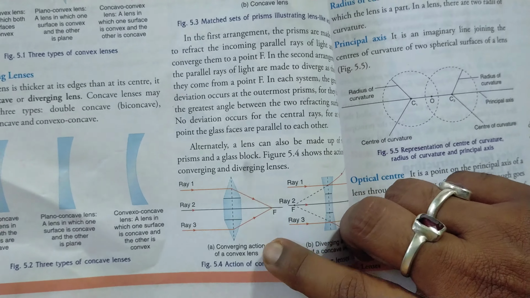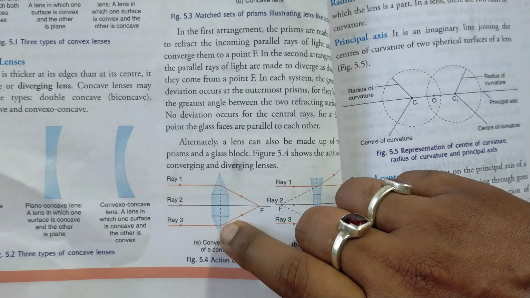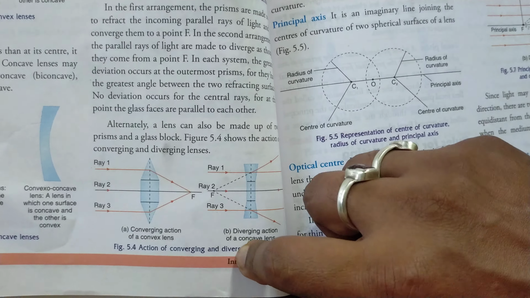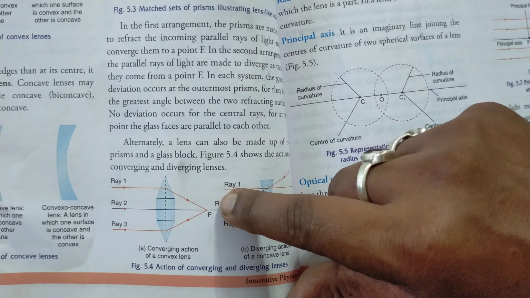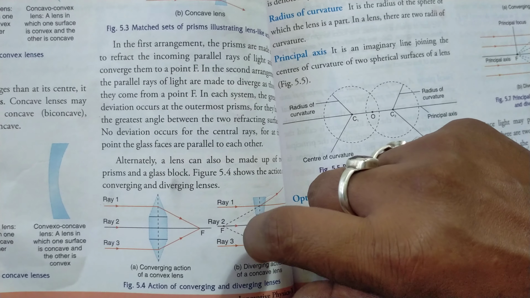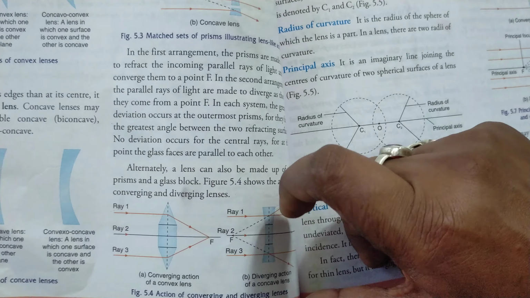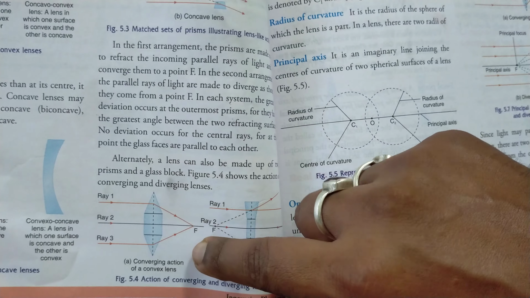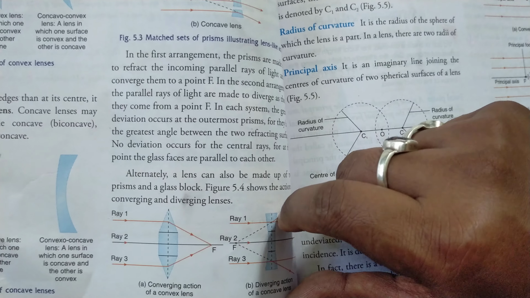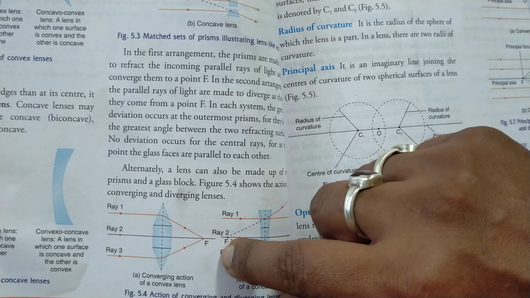Okay, so the converging action of convex lens, you see it is converging here, and this is the diverging action of concave lens because it diverges the ray of light. Ray 1 is falling here and it goes away, but it is producing a focus in front of here. That means opposite to the direction of flow of ray. That is, in whichever direction the ray of light is moving, it forms a focus in the backward direction. Okay.